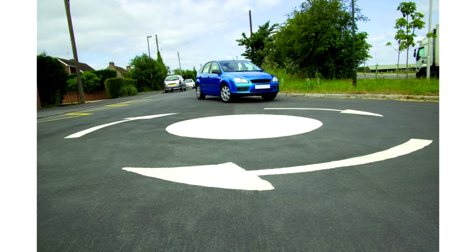But I don't think I could travel even at 15 miles an hour around and around this mini roundabout here without feeling a force, feeling myself being pushed into that car door as I'm trying to go around that roundabout. So I think we can all imagine what I'm talking about here. There are definitely two things at play.